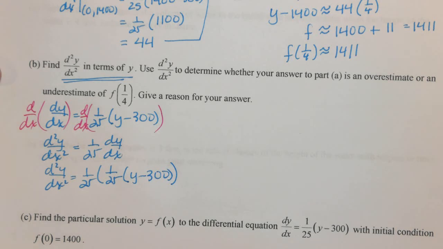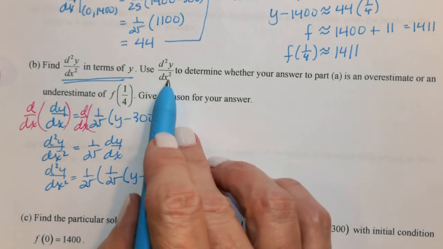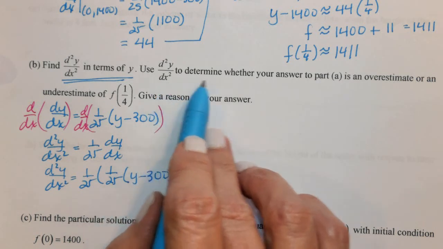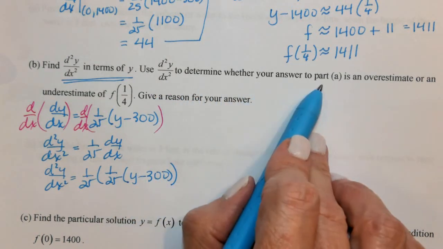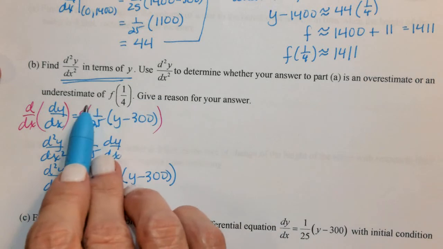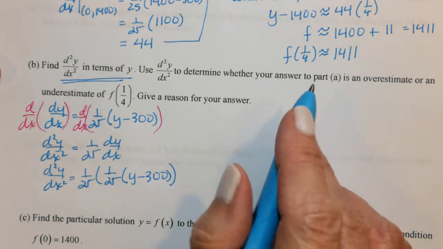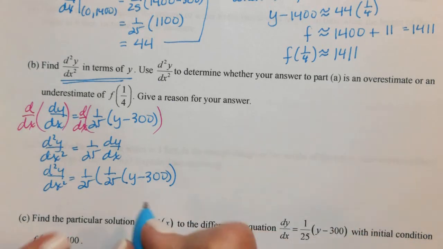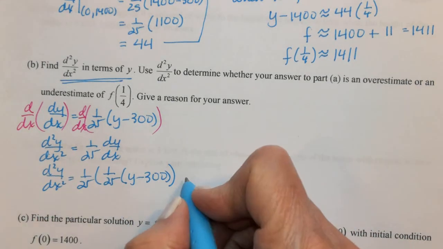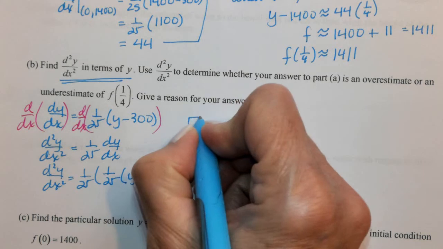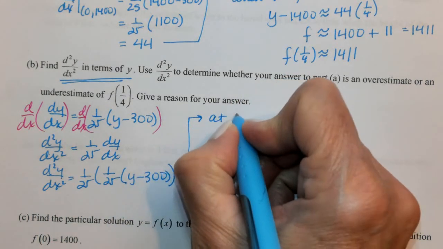Okay? Now it says use the second derivative to determine whether your answer to part A is an overestimate or an underestimate of f of 1/4. Okay? All right, let's think about that.